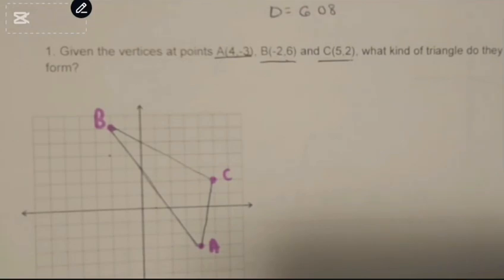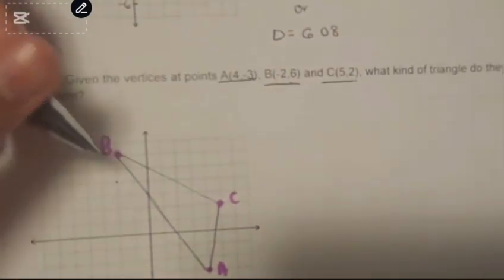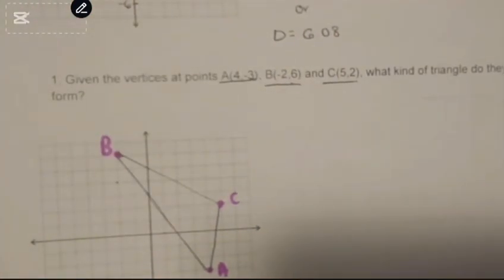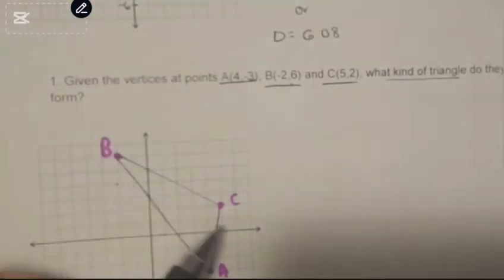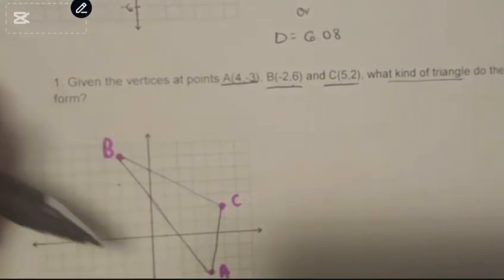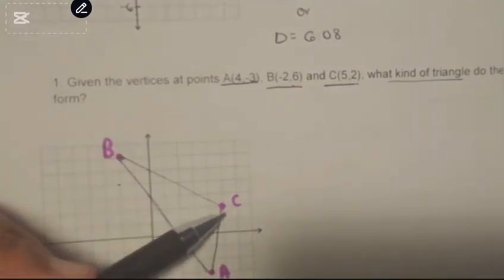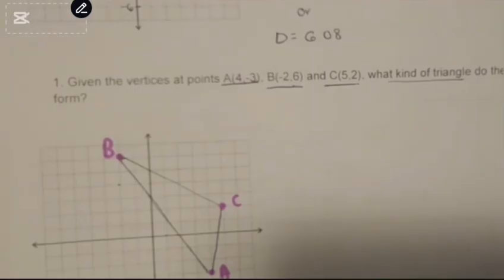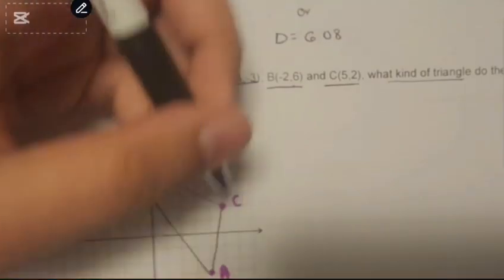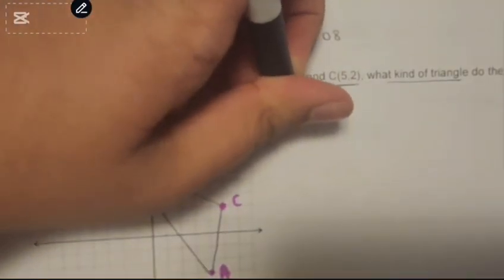I would imagine it's a scalene, but let's continue. When we want to find the kind of triangle, we want to find the distance of each side length. So we find the distance between AB, BC, and CA, and from there we'll find what kind of triangle it is. Let's first do it with AB.